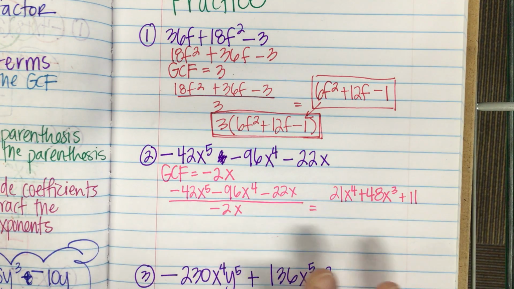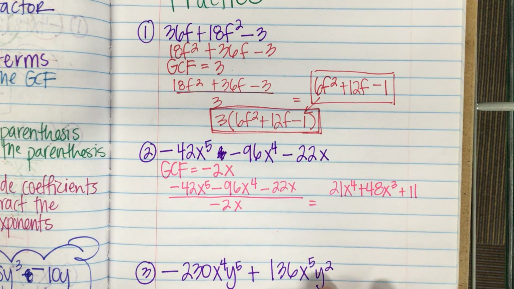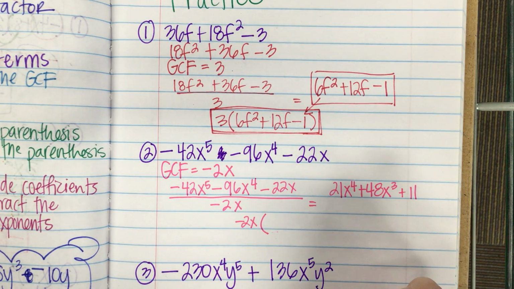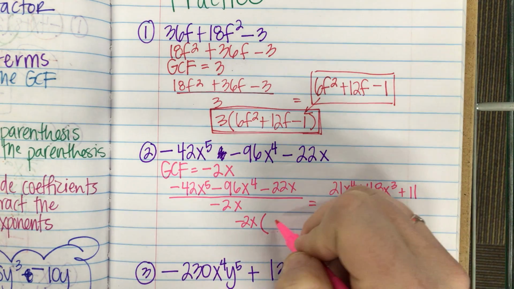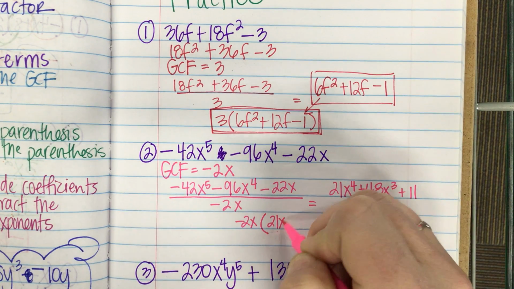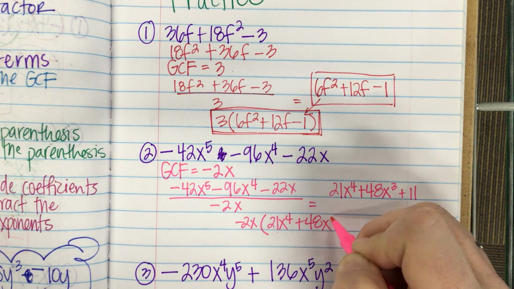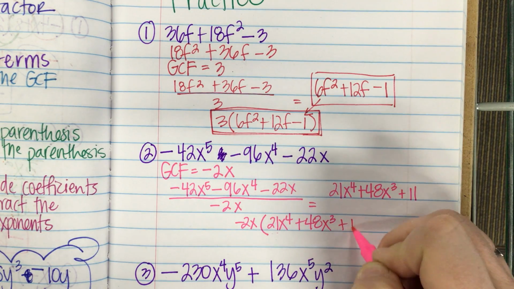Is that my solution? No, you have to remember negative 2x is my greatest common factor. So it's negative 2x times 21x to the fourth plus 48x to the third plus 11.